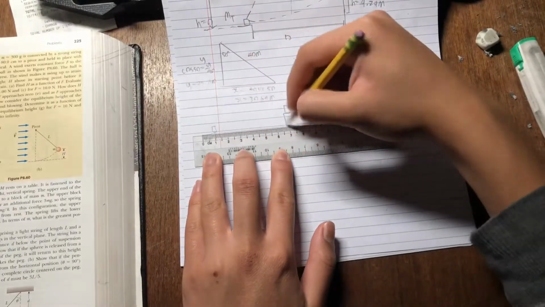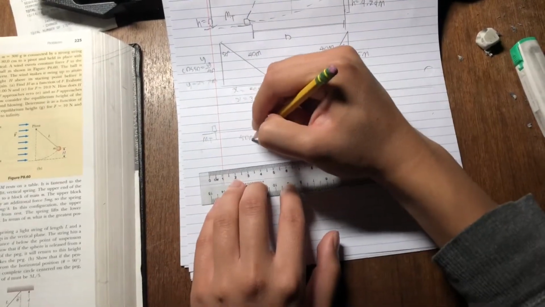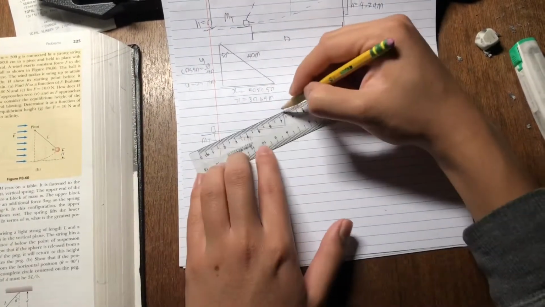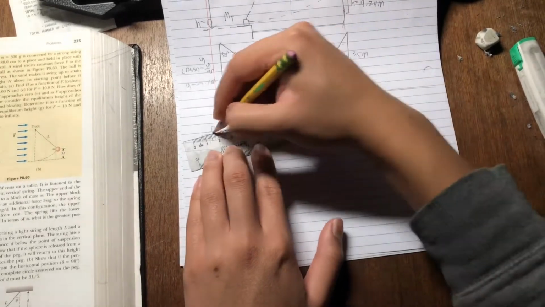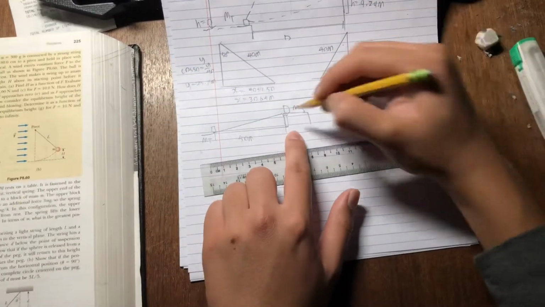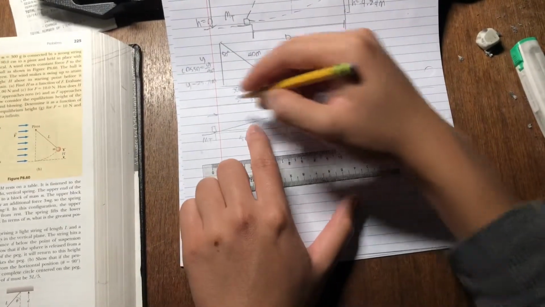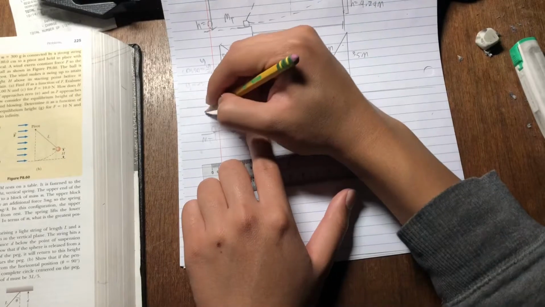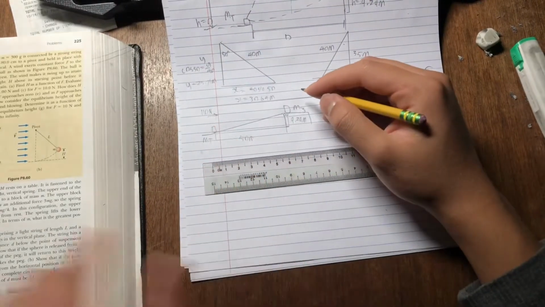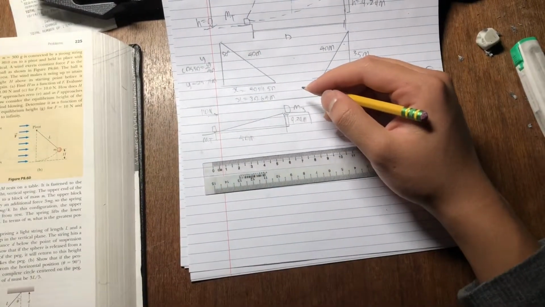This distance is 50 meters, the distance between the two cliffs. And this height here, we just found to be 9.29 meters. So you may be tempted to find this length, but you actually don't need to, because the problem did state that this wind force is constant and horizontal.